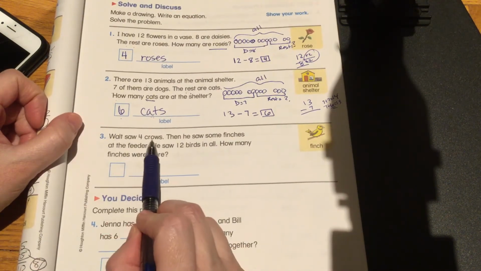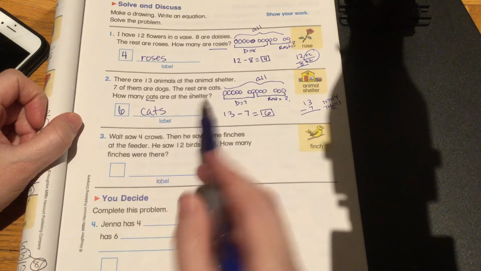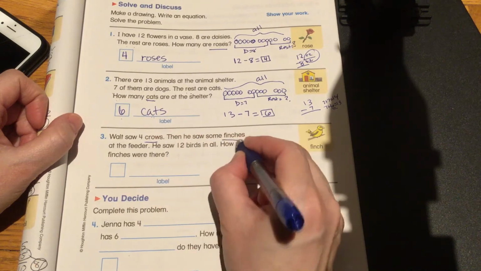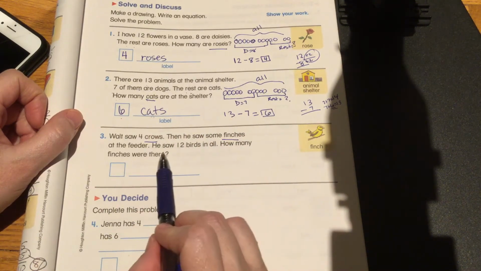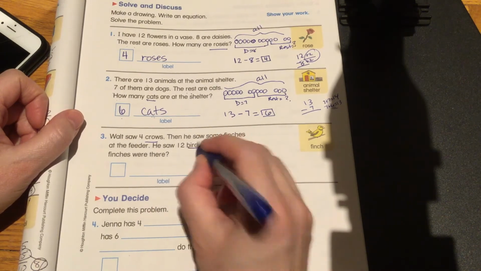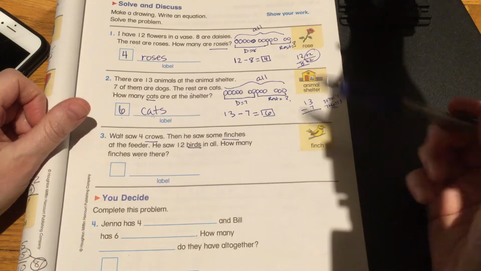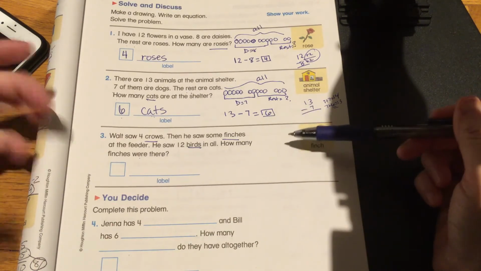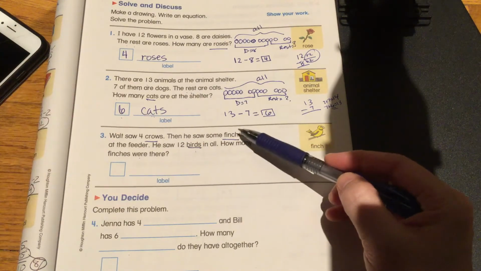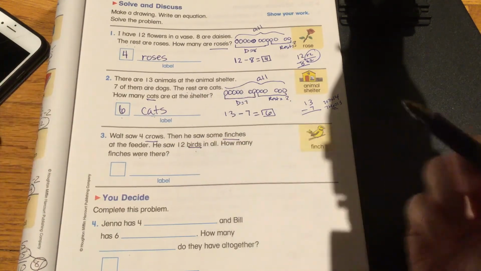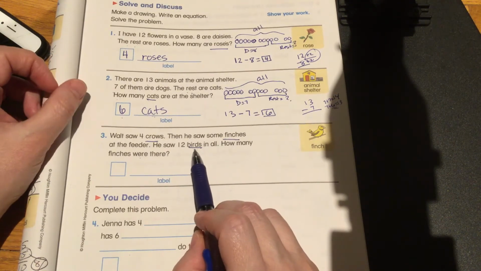Walt saw 4 crows. Then he saw some finches at the feeder. So I'm looking at different things. So crows and finches at the feeder. He saw 12 birds in all. How many finches were there? So right away I'm getting a little picture in my head of sort of an oval that's talking about birds, and then inside that I have finches and crows, right? So that's those different types, but the category they both fall into is birds.